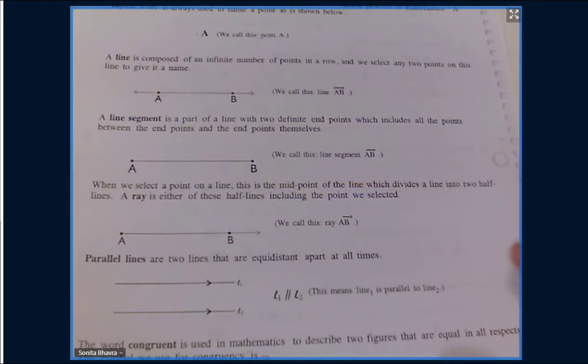So it says here when we select a point on a line, this is the midpoint of the line, which divides a line into 2 half lines. So a ray is either of these half lines, including the point that we selected.